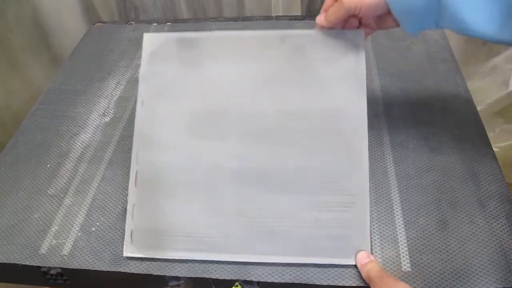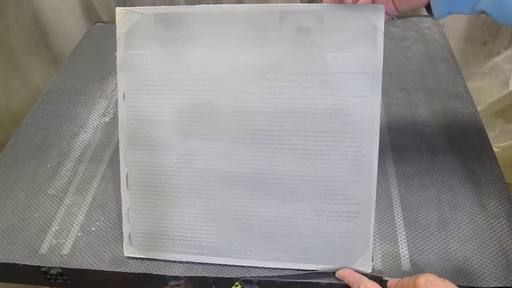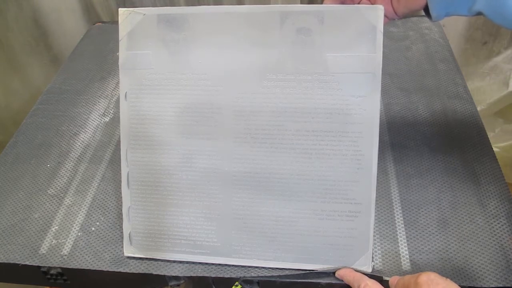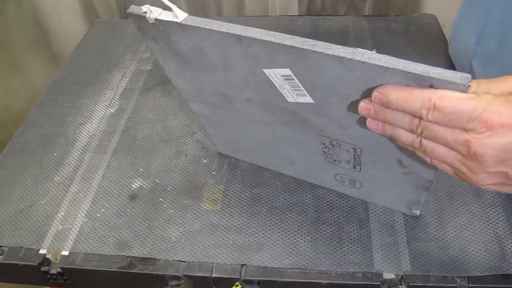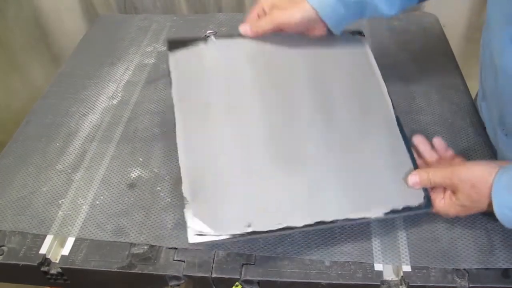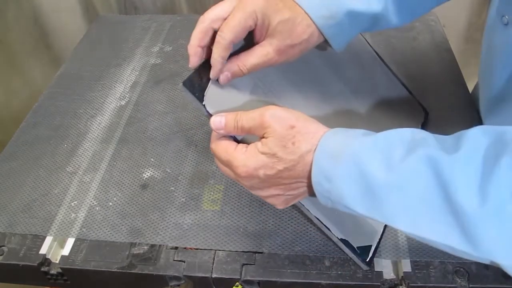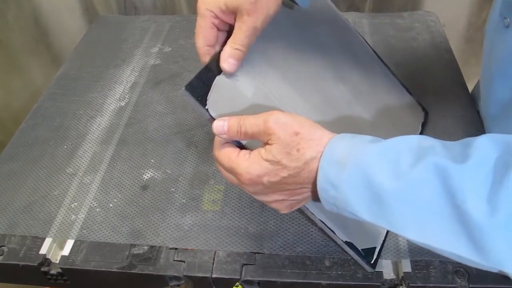The sandblasting is complete. Now what I have to do is remove the mask. To do that, I'll remove the tape and then I'll soak it in water, and the rubber mask will come off quite easily. Here you can see some of the mask coming off.